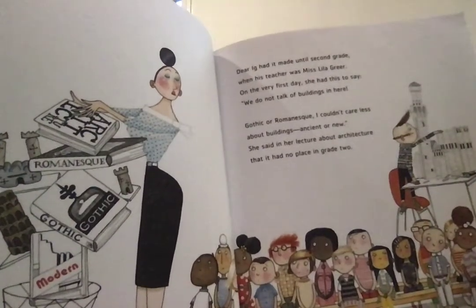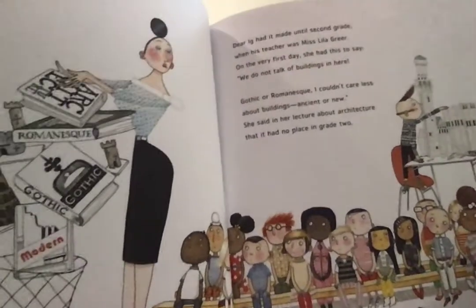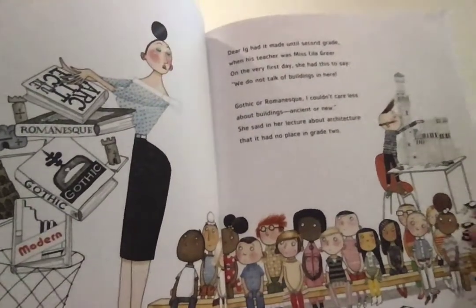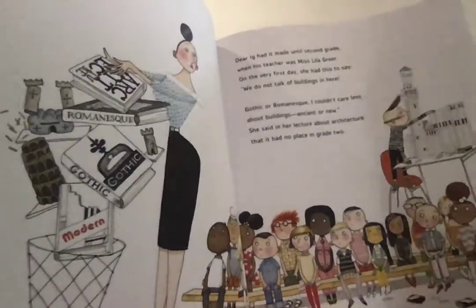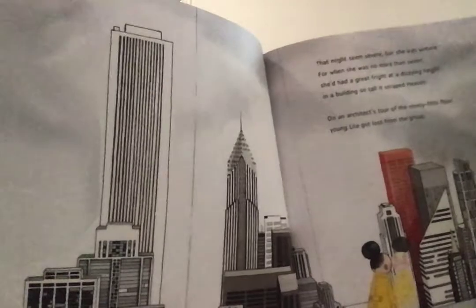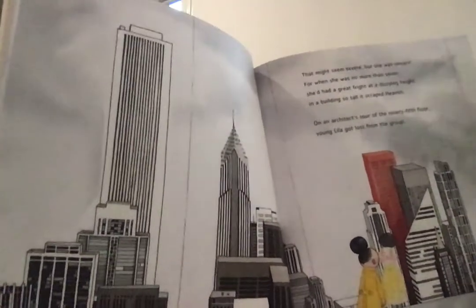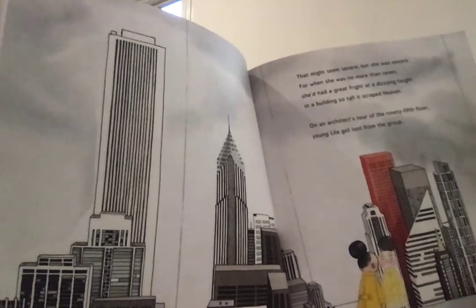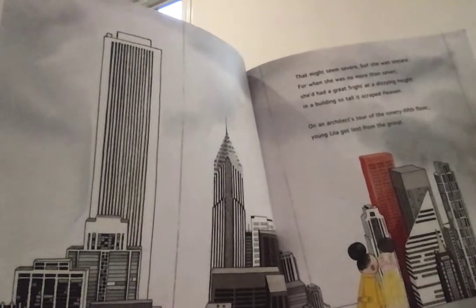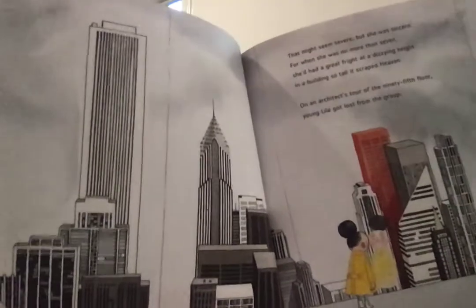She said in her lecture about architecture that it had no place in grade 2. That might seem severe, but she was sincere. For when she was no more than 7, she'd had a great fright at a dizzying height in a building so tall it scraped heaven.